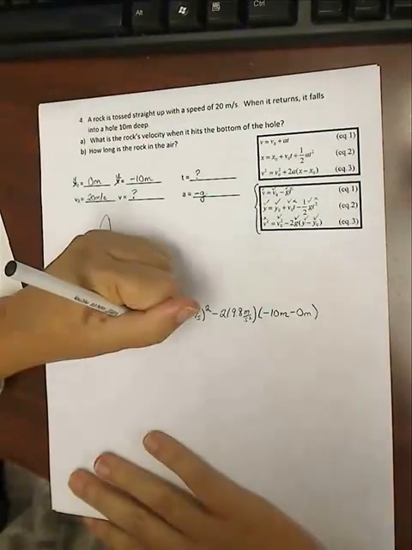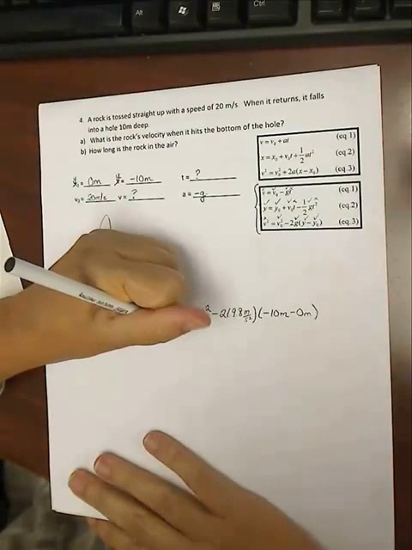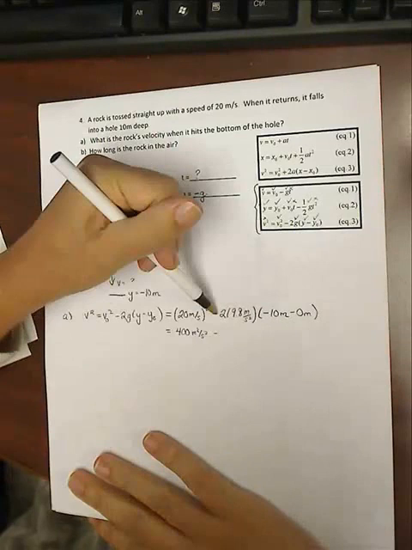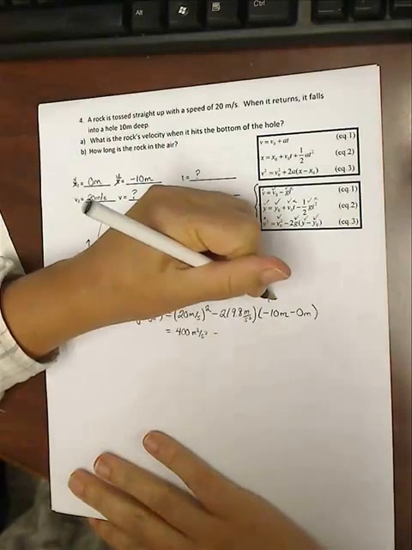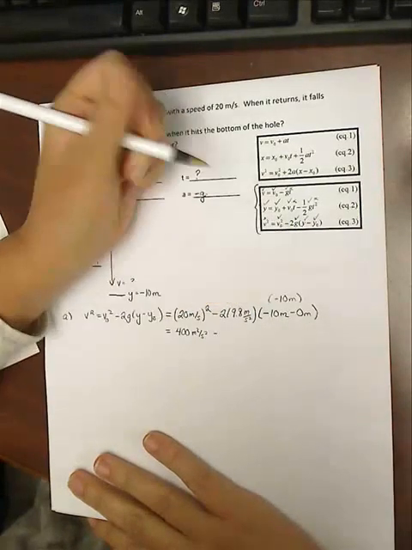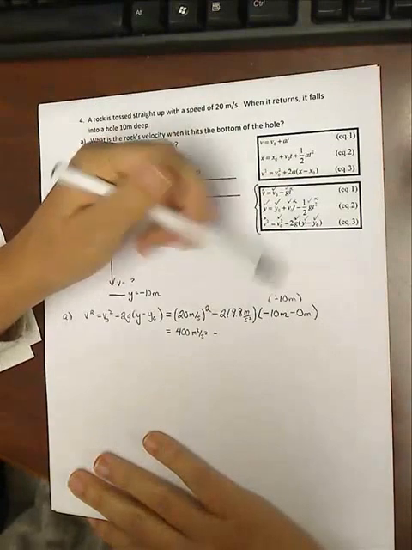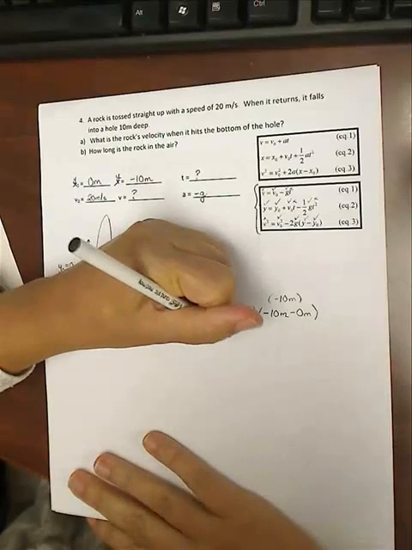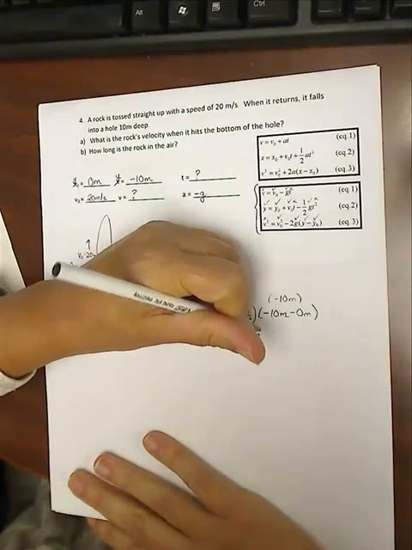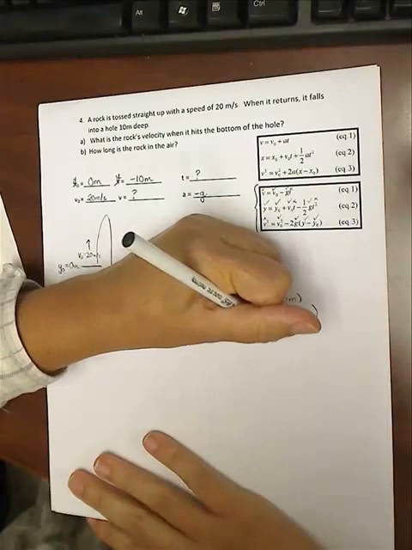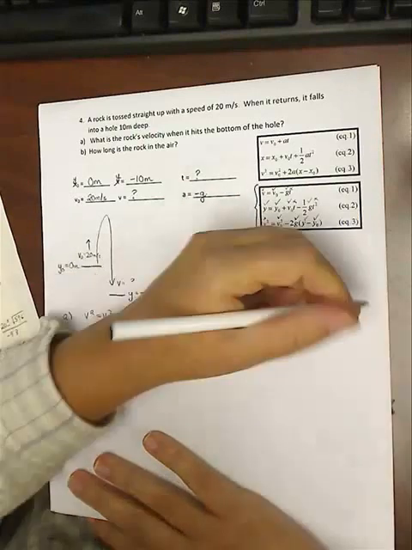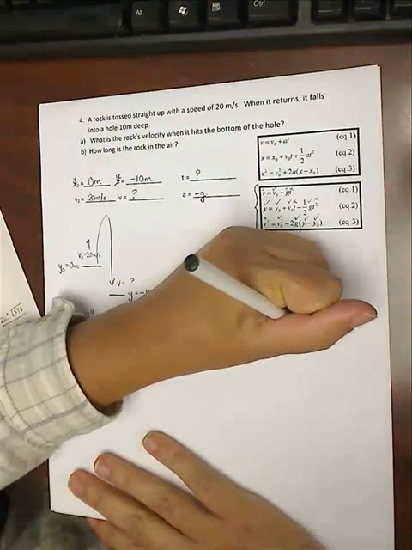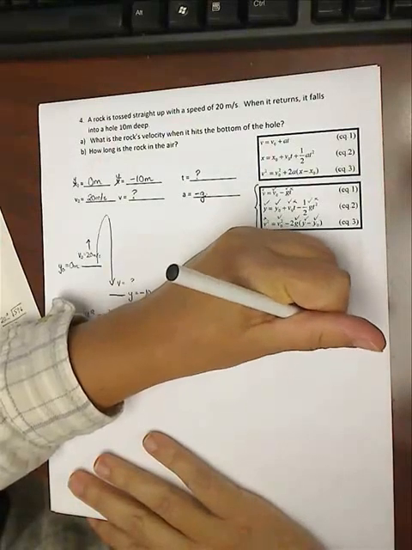Okay, so what does this do? Well, 20 squared, that's 400. If I square the units, I get meters squared per second squared. Now I've got a negative and a negative. So this here is minus 10 minus 0, so it's negative 10. I've got a negative times a negative, which gives me a positive. So I've got plus 2 times 9.8 meters per second squared times 10 meters. Okay, so I get a final answer that v squared is 596 meters squared per second squared.